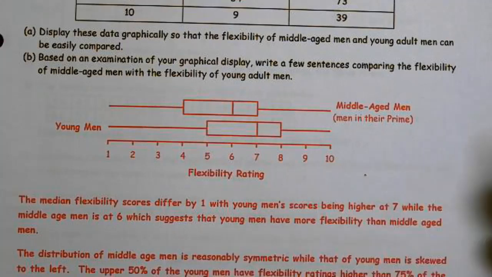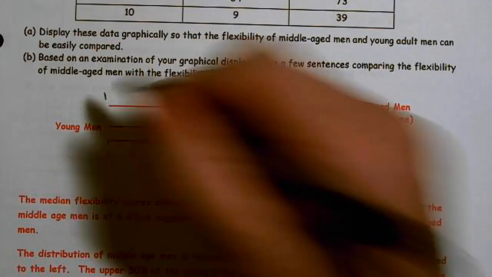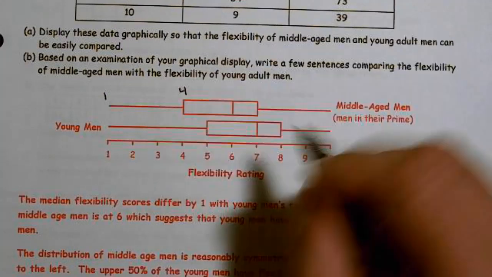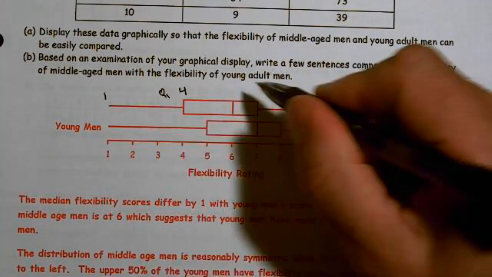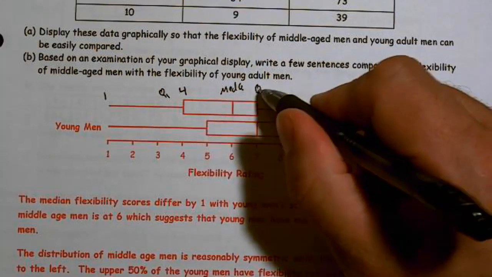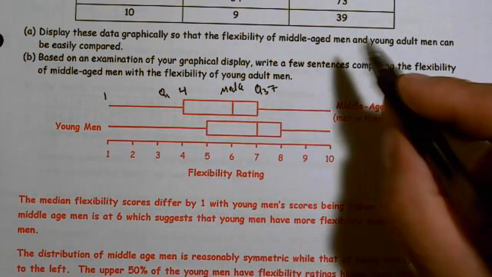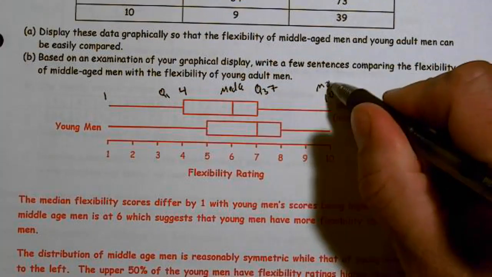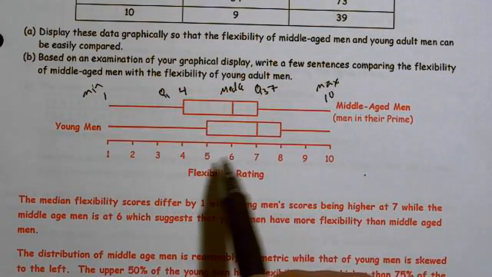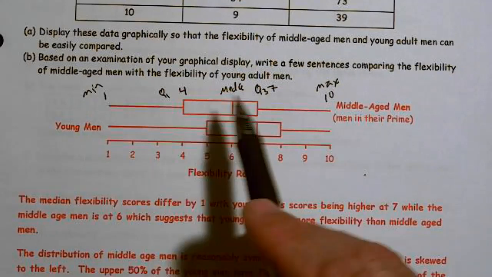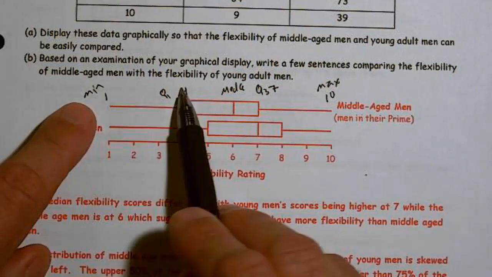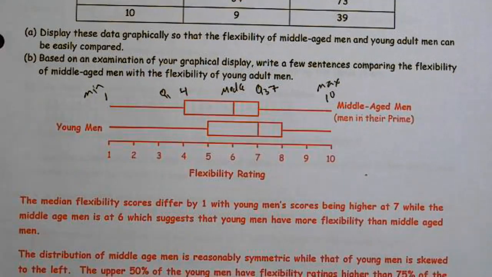So one of the ways I could do that is just label the major points. This is 1. This would be at 4. And I'd put Q1. This is my median at 6. This is Q3 at 7. And then my max at 10. And I could have done that for both graphs, and that'd be fine. So if you want to just sit there and go, you know what, I'm going to label the important points, which is your 5-number summary, 1, 2, 3, 4, 5. If I label those, we're good to go.